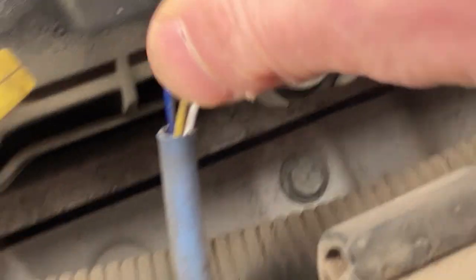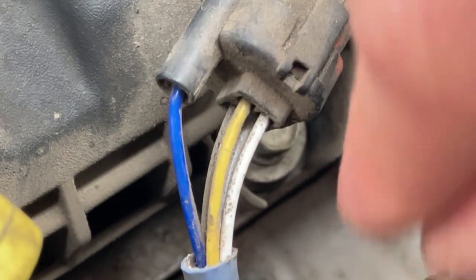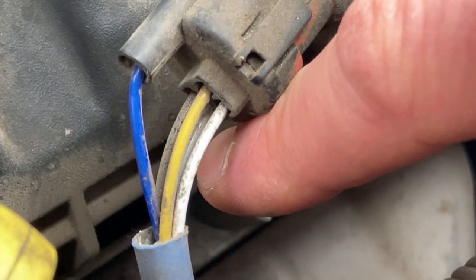So let's just visually inspect both of these connectors for any connectivity issues, so make sure that they're tight. Look for any signs that the wires have been pulled out of the connection. Sometimes with oxygen sensors that can cause an open if there's a lot of tension on the wires.